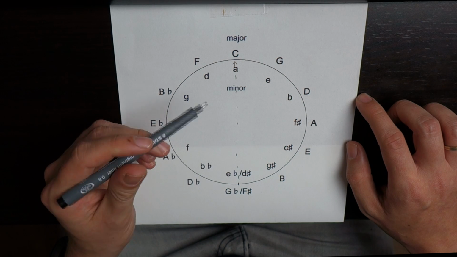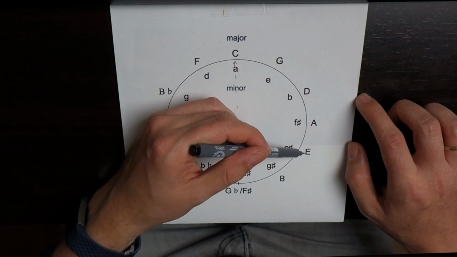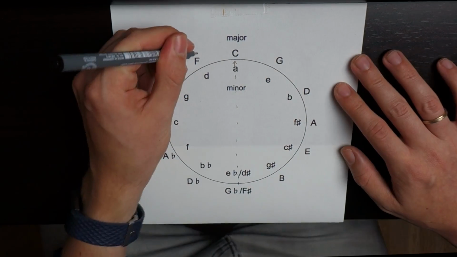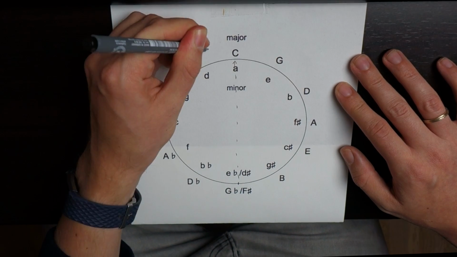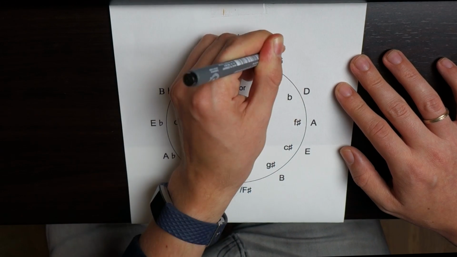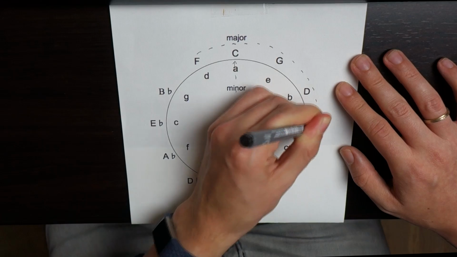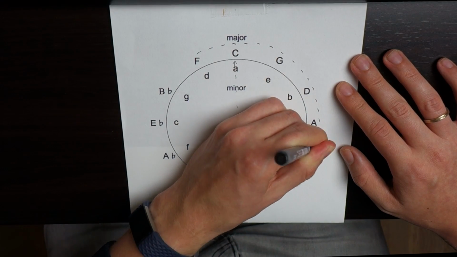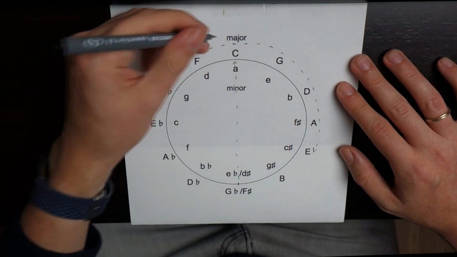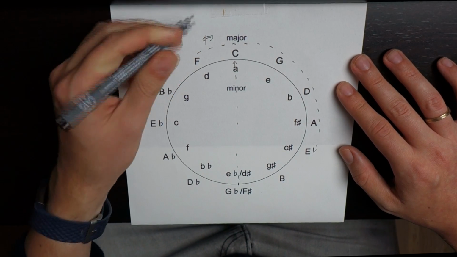Comes then the E sharp. So we can basically just paint in here from the C, from the F, to the E. That's basically the area where the crosses belong to.